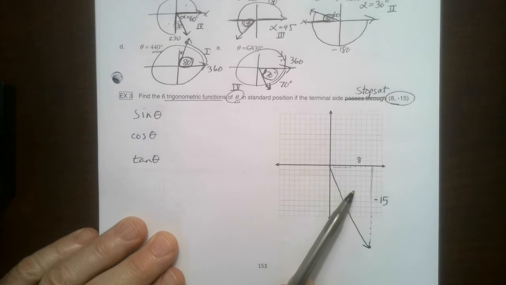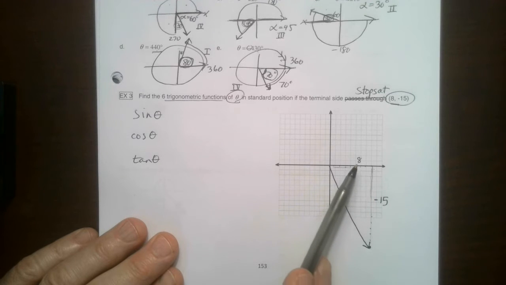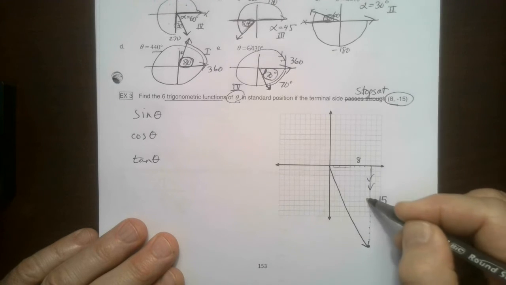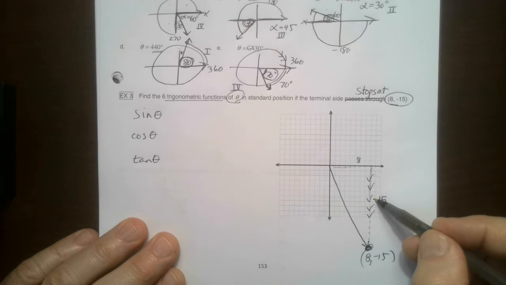I know in geometry class you were taught you can't have negative sides to triangles, but trig is now going to trump geometry and say, no, it's definitely possible because this is down. So now that's how you would get to that point right there, because that point is 8, negative 15, so we have to include the negative.